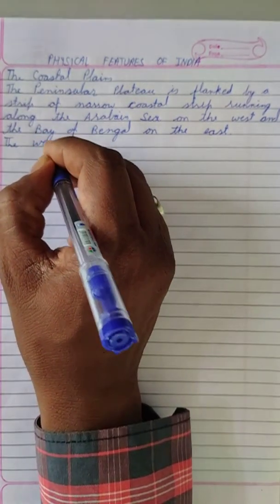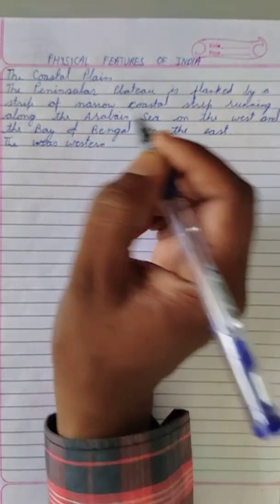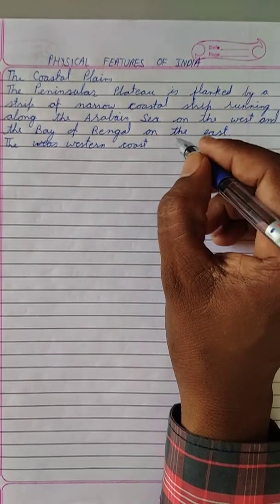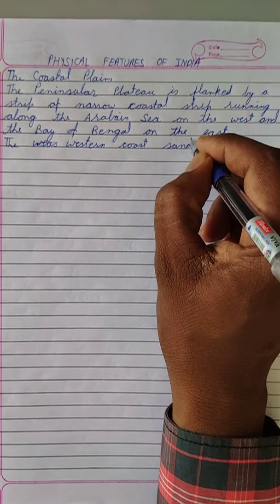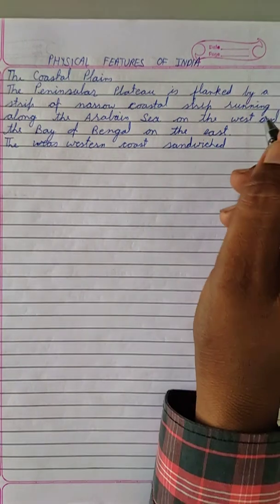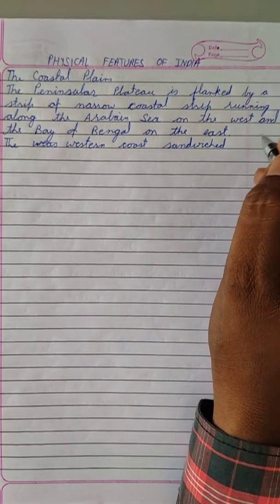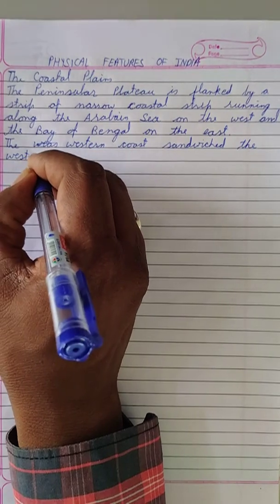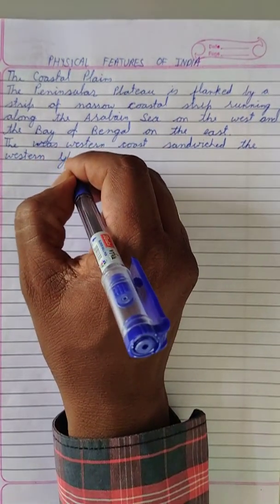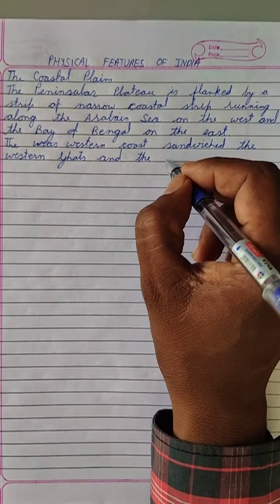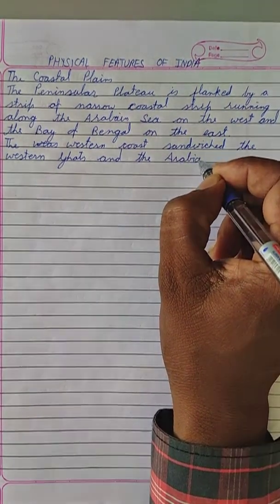The western coast is sandwiched, which means it is between two things, that is the Western Ghats and the Arabian Sea.